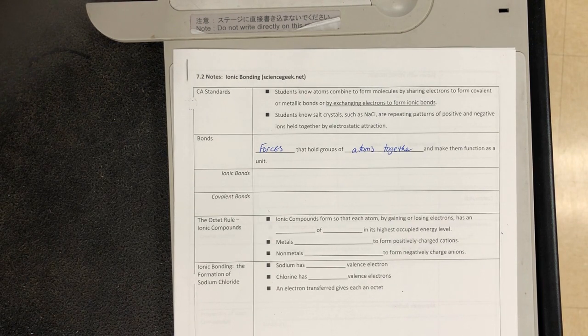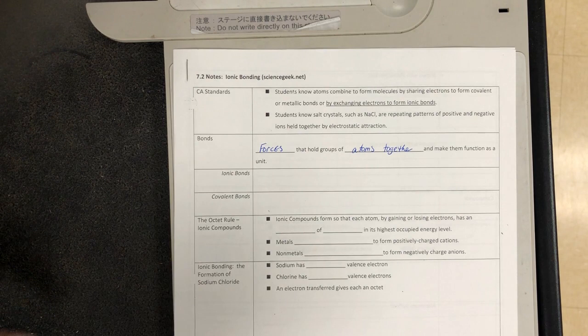Bonds, it holds them together and makes them function as a unit. Kind of like you gluing stuff in your notebook, right? Yeah. It becomes part of the notebook.